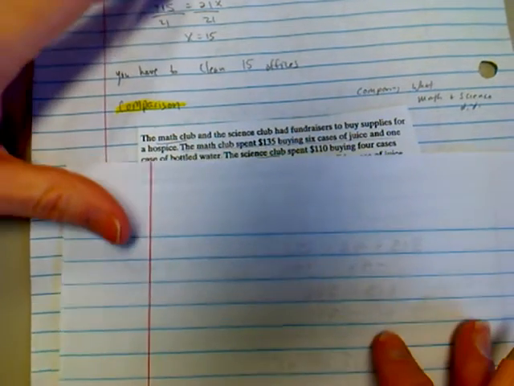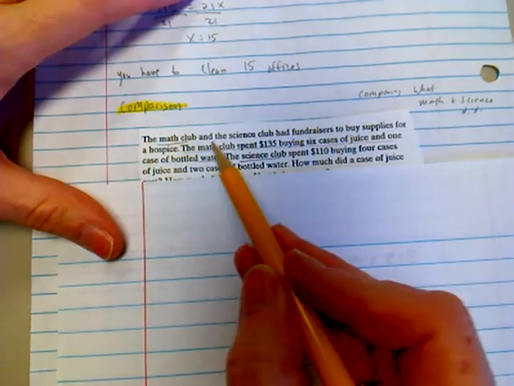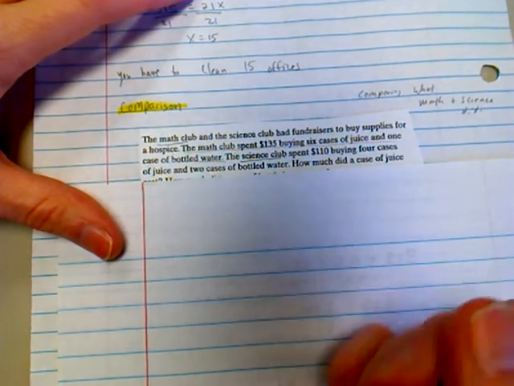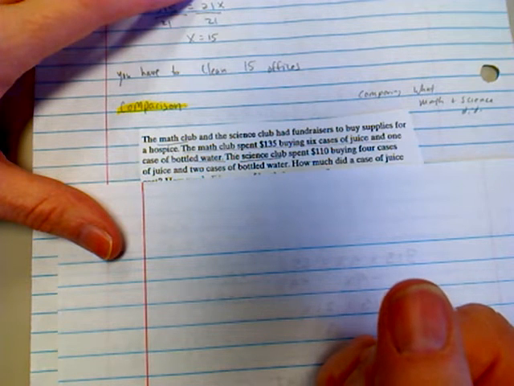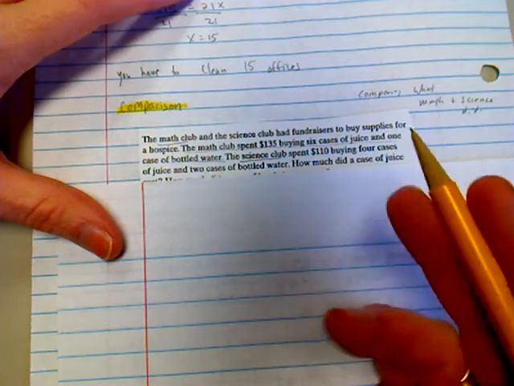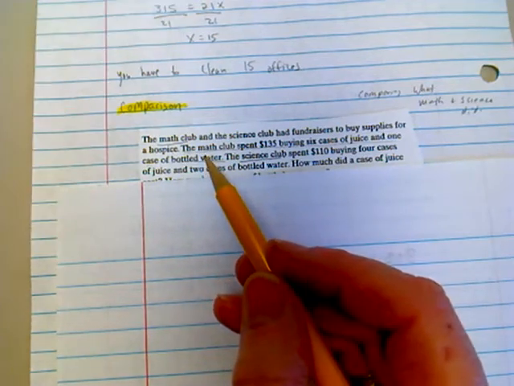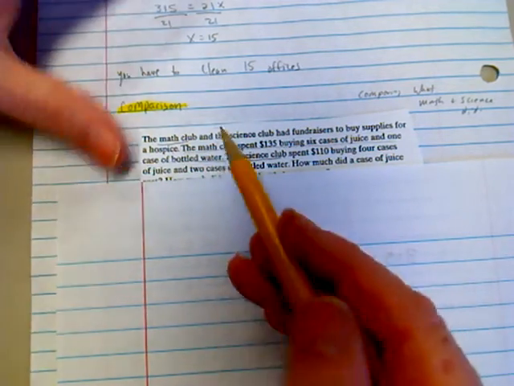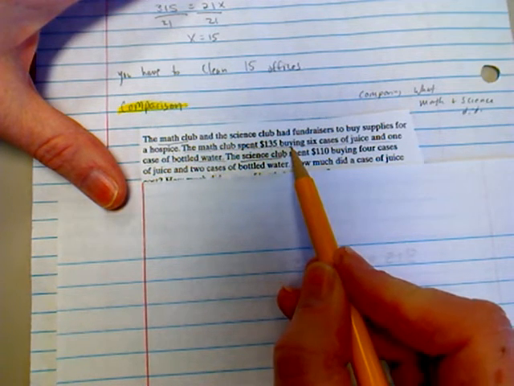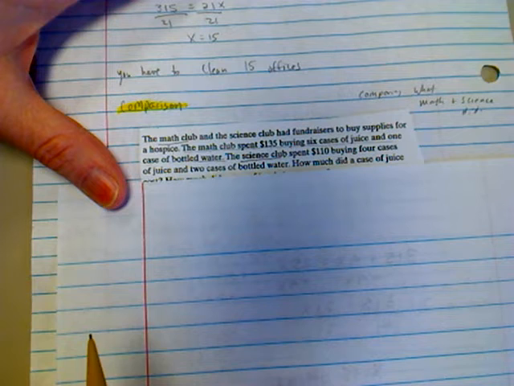So if we read this one together, the math club and science club had fundraisers to buy supplies for hospice. Usually on their first sentence of these story problems, they set up the story problem. Okay? They're telling you what's going on. We don't care about that. It's in the second sentence you see the first equation. The math club spent $135 buying 6 cases of juice and 1 case of bottled water. Well, guys, that's the first equation.